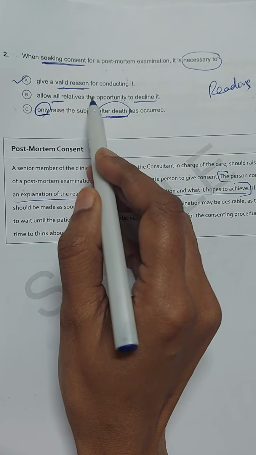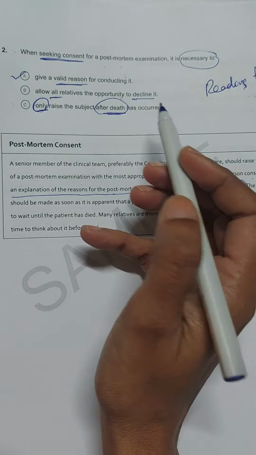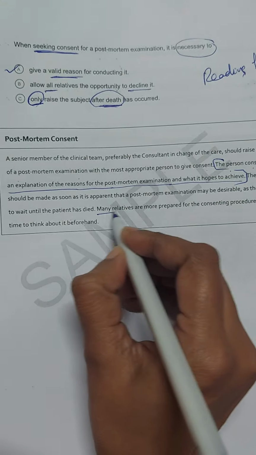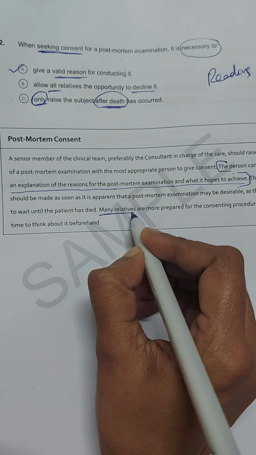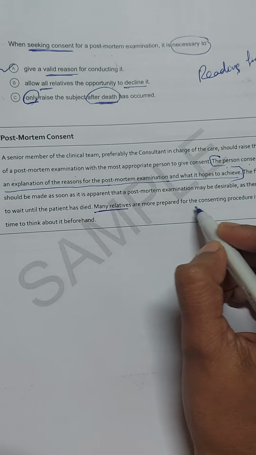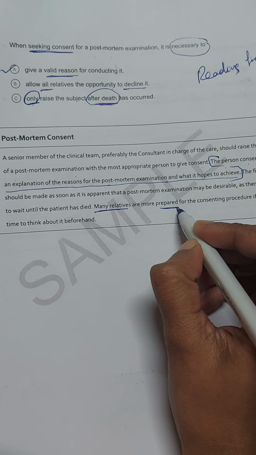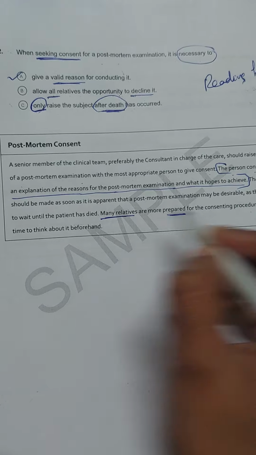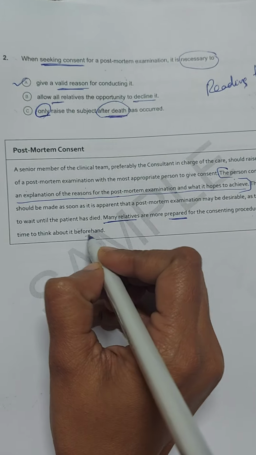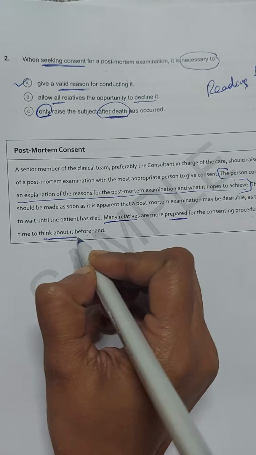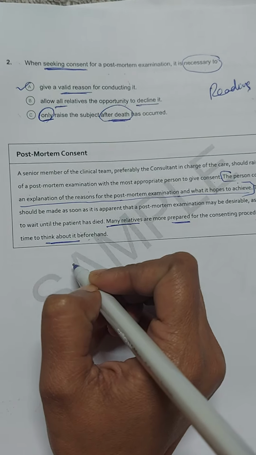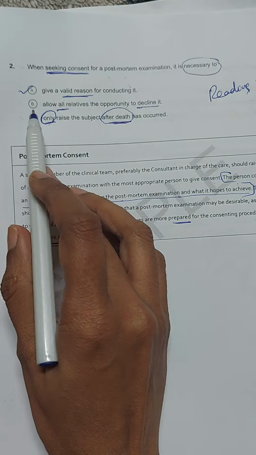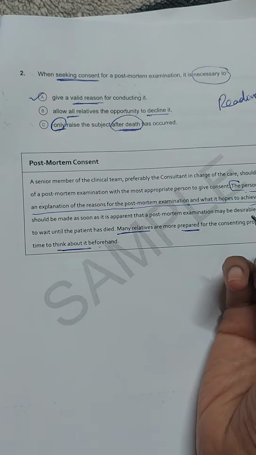Now I want to check whether the other options are there. Allow all relatives the opportunity to decline it. Did they mention relatives somewhere? Yes: many relatives are more prepared for the consenting procedure if they have had time to think about it beforehand. They just mentioned thinking beforehand, they never said declining. They can decline or accept. So option B is partial.